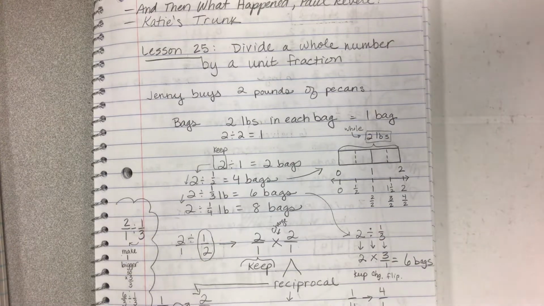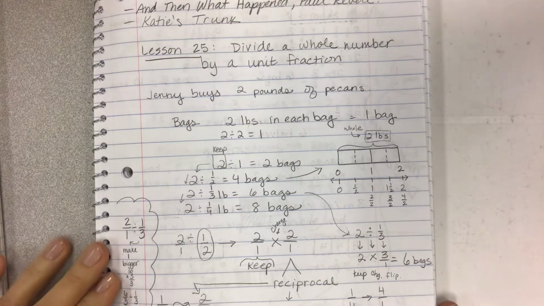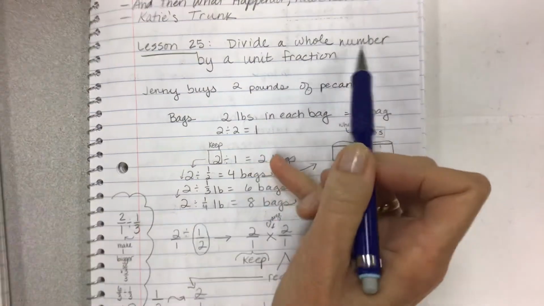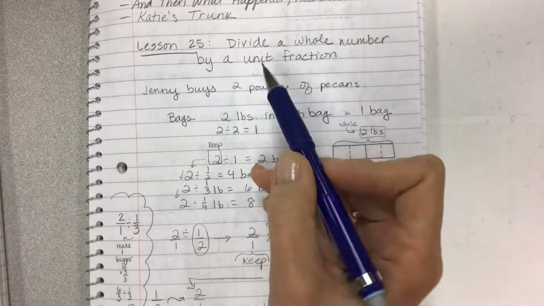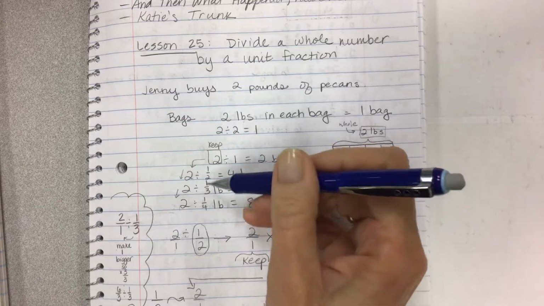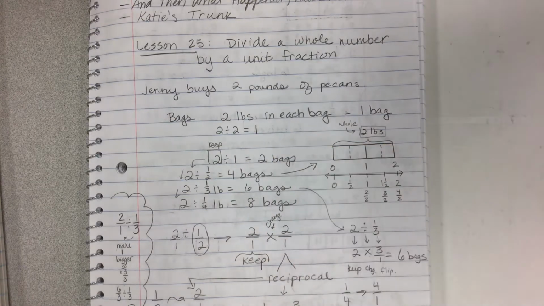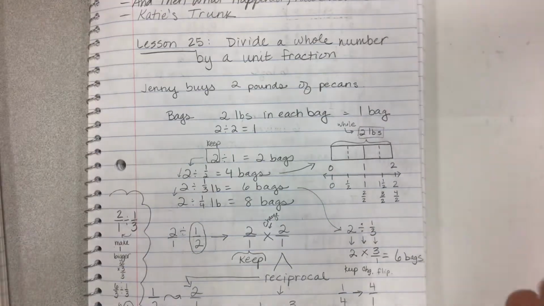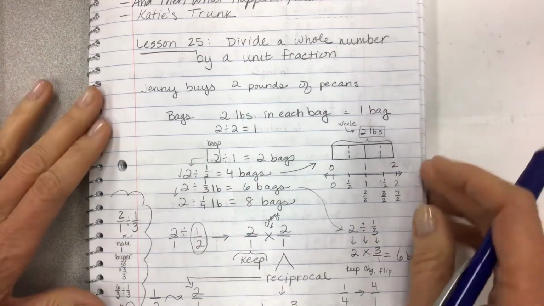Hi kids! Today we're going to be working on lesson 25, and this is a very important lesson in 5th grade. Very important. We're dividing a whole number by a unit fraction. Unit usually means when they put like a 1 on there. So I have a ton of notes and it is so important. So I'm going to try my best to explain it, and I hope we can get it done in 30 minutes.